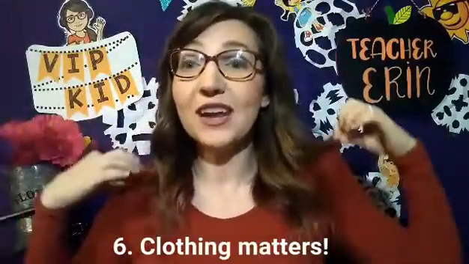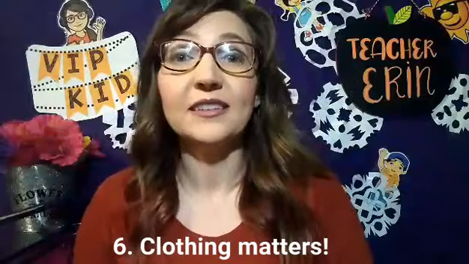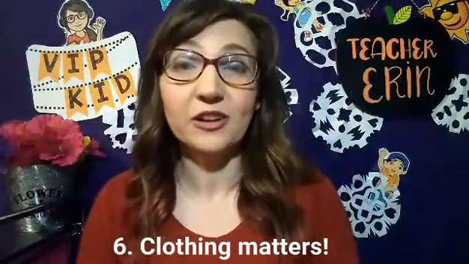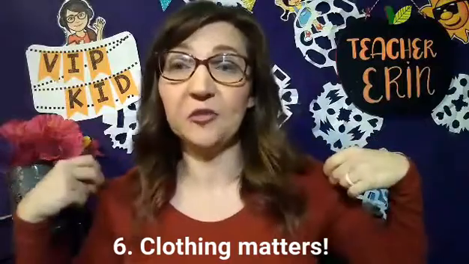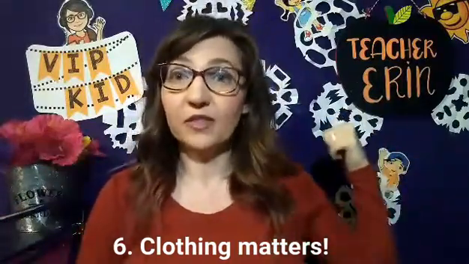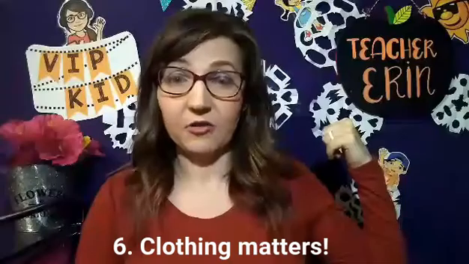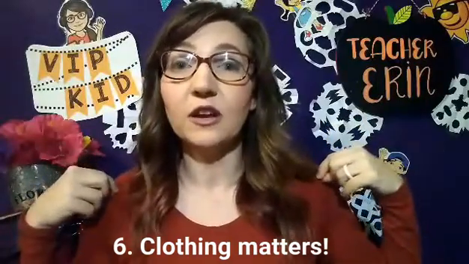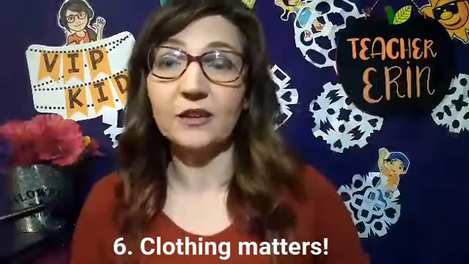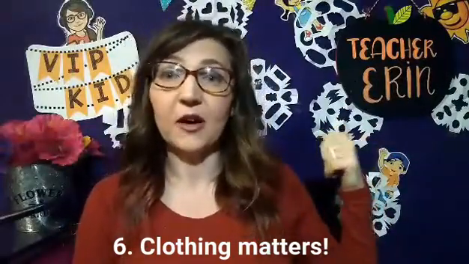Tip number 6, clothing matters. It is not a requirement to wear orange. I just so happen to be wearing a burnt orange today, but think of your background and make sure that your clothing helps you pop out from that. So I'm not going to wear dark clothes because my background is a dark purple. I'll change out my background every once in a while. I have used a purple shirt a lot, but that was when I had a different color background. So I'm not going to use a purple shirt when I am teaching with a purple background.